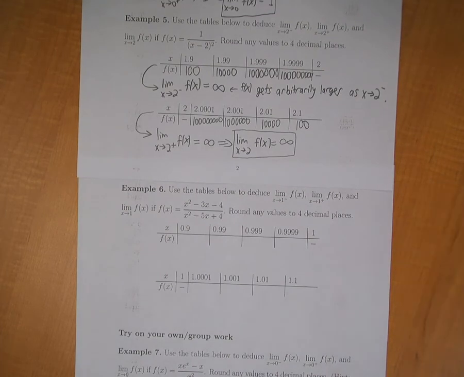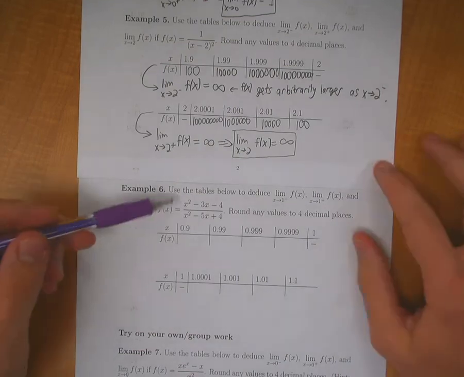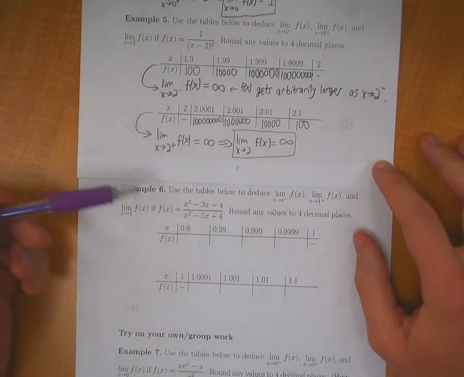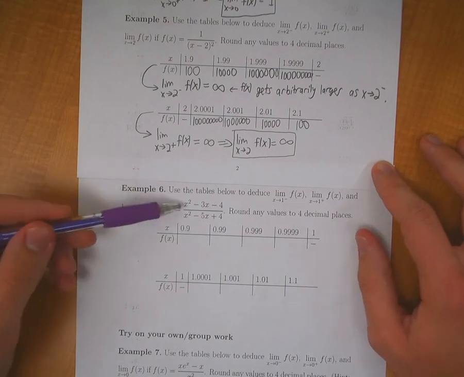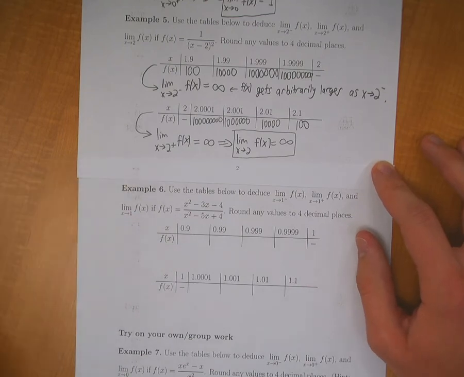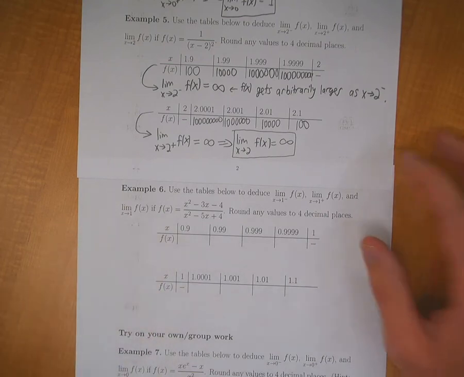At first you might think, let's just keep doing what we did before. But you have quadratics on top and bottom, and these quadratics could give you potential room for error. So let's see if we can simplify f of x to make computations easier.